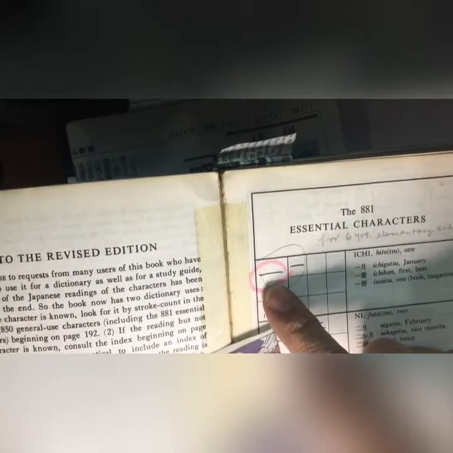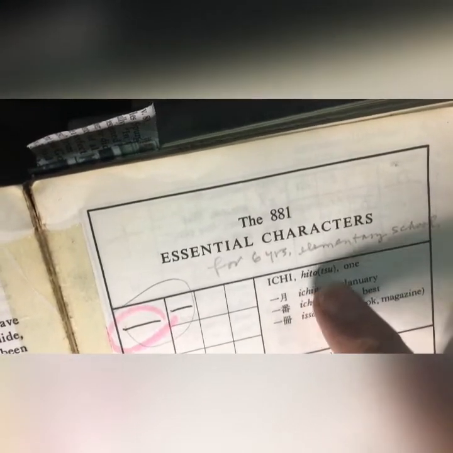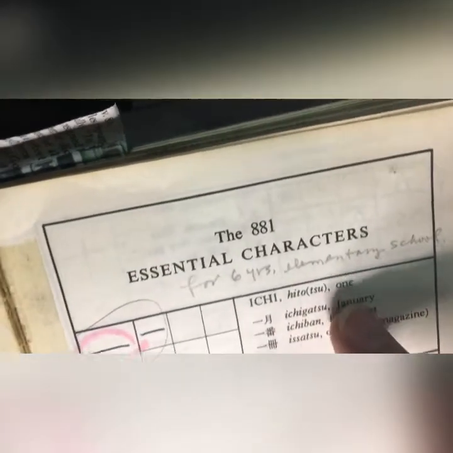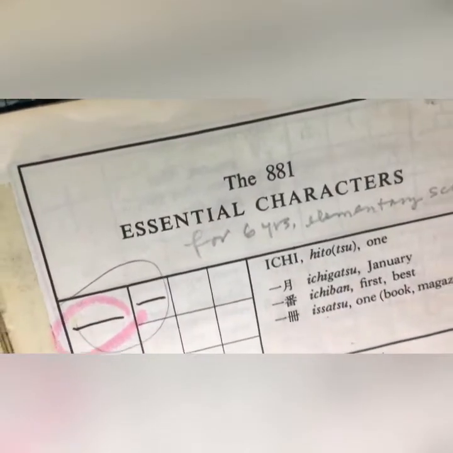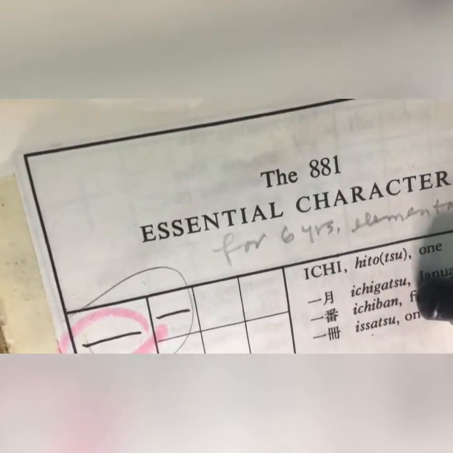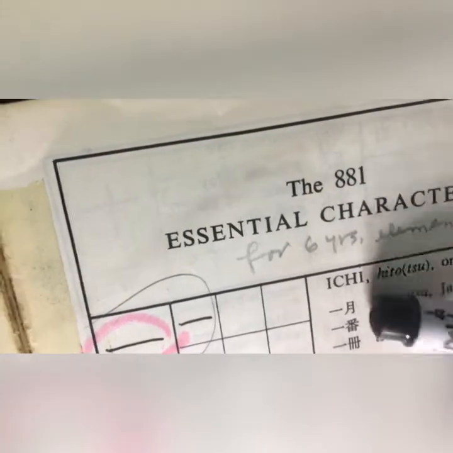So you look at the page, and then you see the page here, page 15. Then you see ichi. Okay. Then you have the reading ichi or hito, and then you add tsu, hitotsu, one, and then you can see the different usage with other kanjis like ichigatsu, ichiban, issatsu, etc.